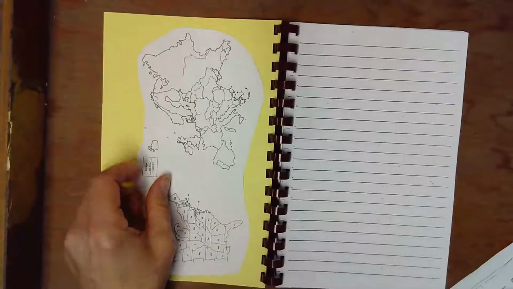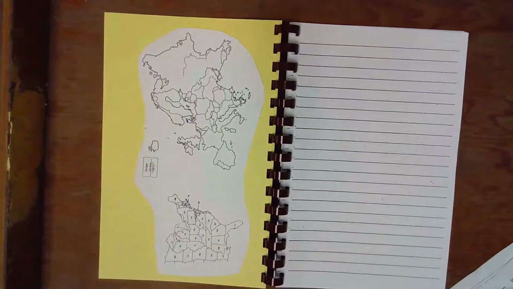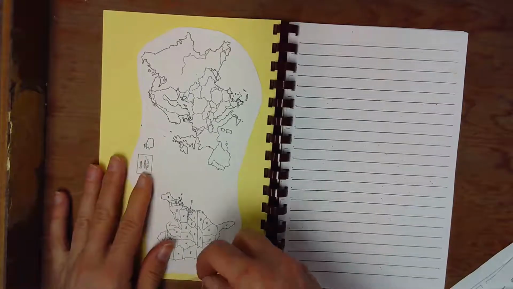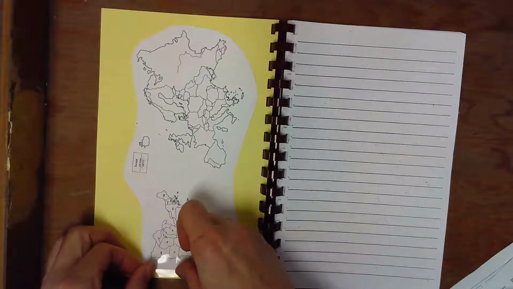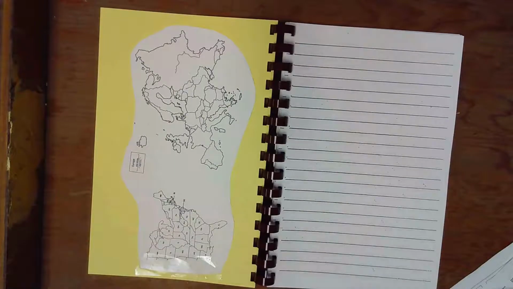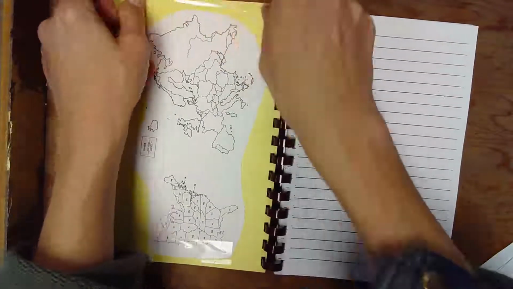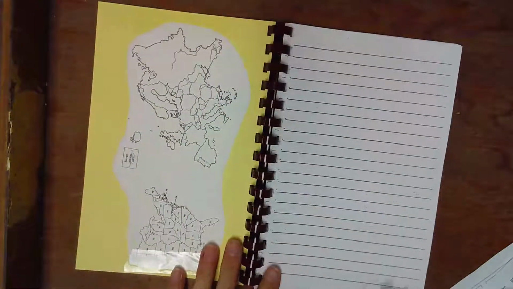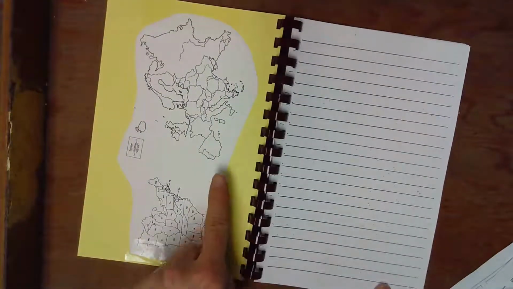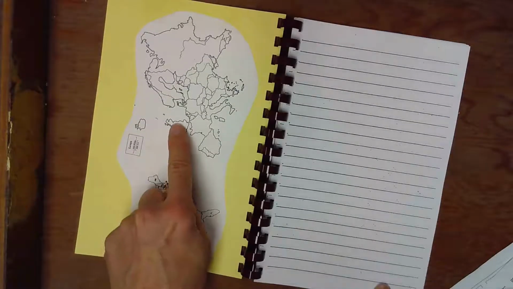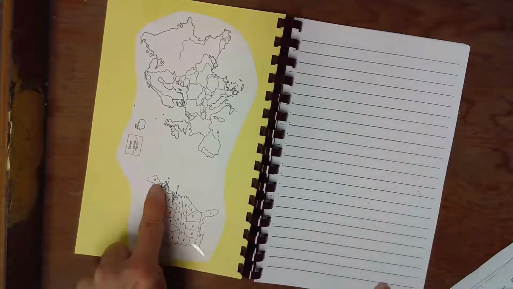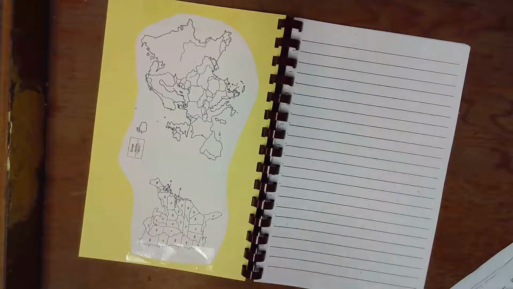Once you have that trimmed out, this does need to get taped so that it won't flap around because it's on the front cover. So one piece at the bottom, one piece at the top should be good enough. This is what we will refer to if we need to remember where places like France, England, and even where different ones of the colonies are, if you haven't learned that yet.